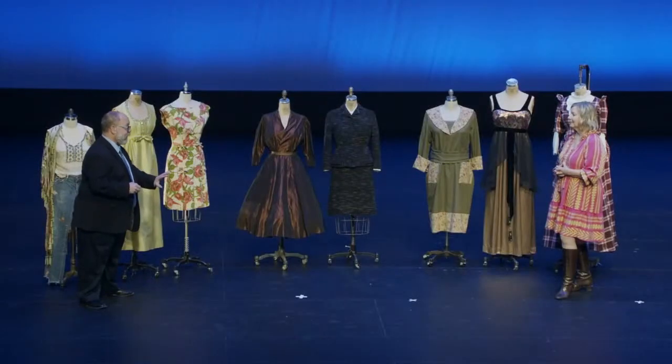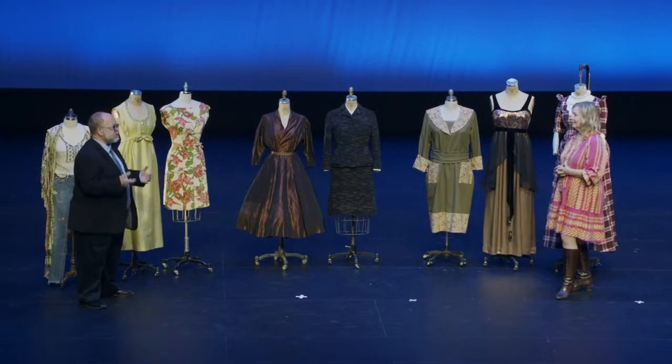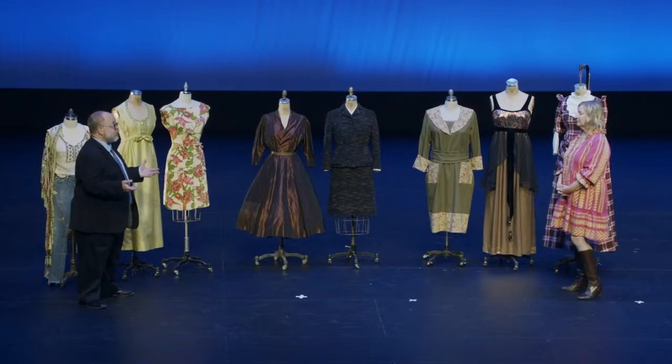I joke a lot that women weren't invented until 1970, because history books glaringly leave them out, especially music history books. It's like women didn't compose. Well, they were probably composing more than men.